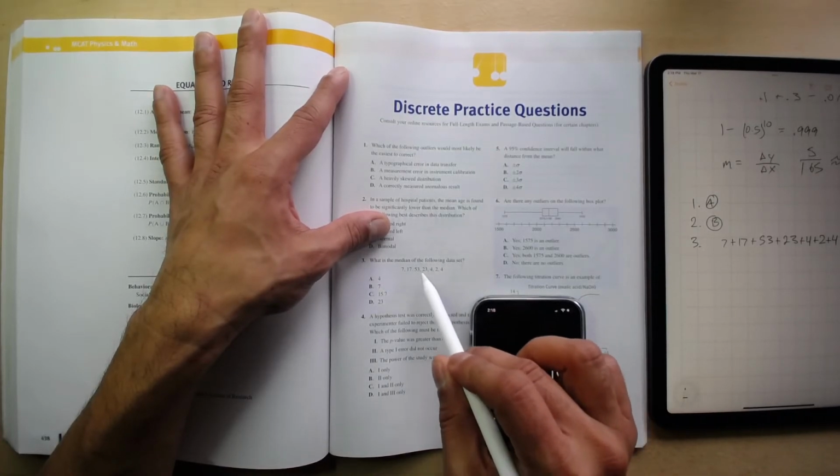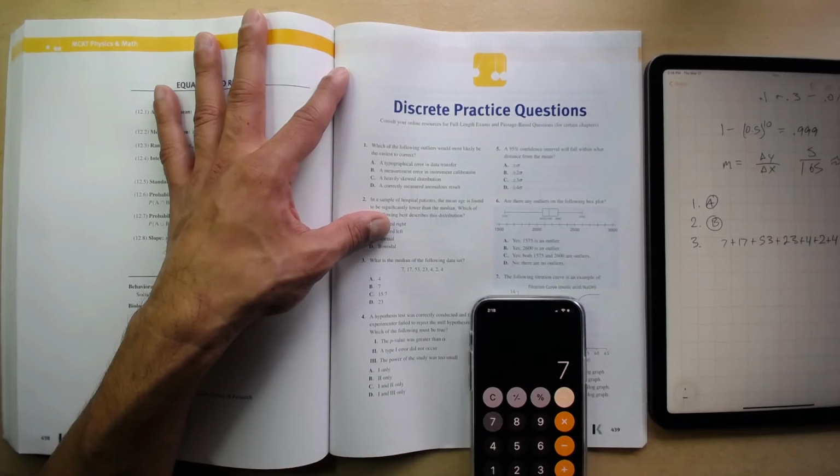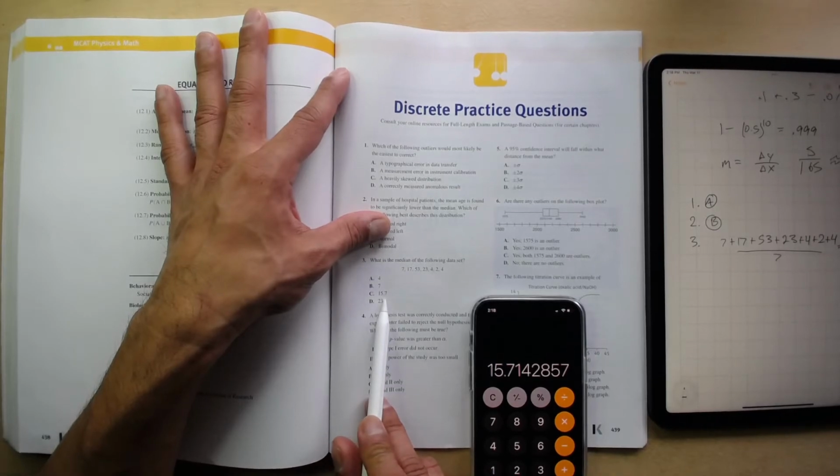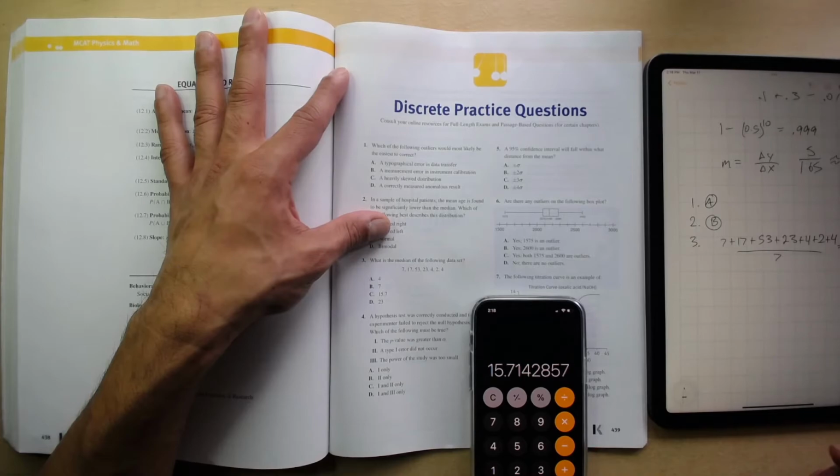1, 2, 3, 4, 5, 6, 7 divided by 7. 15.71. 15.7. Great. 3. C.